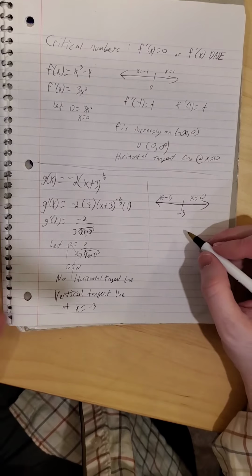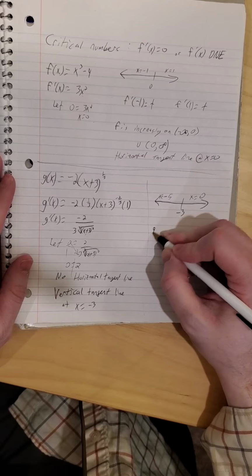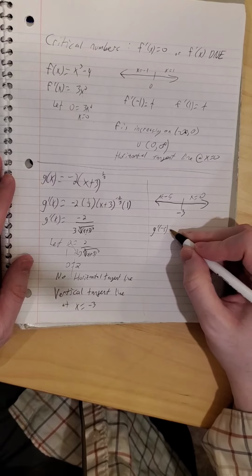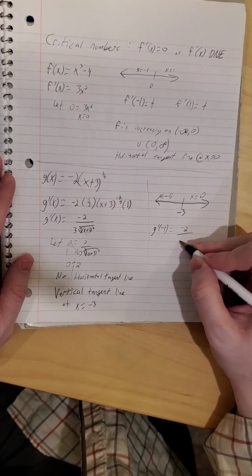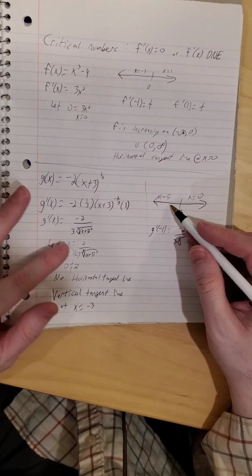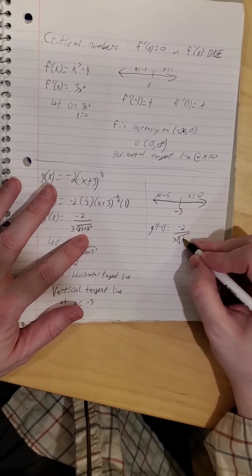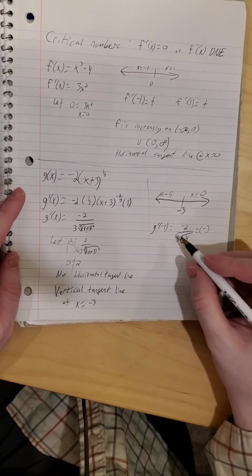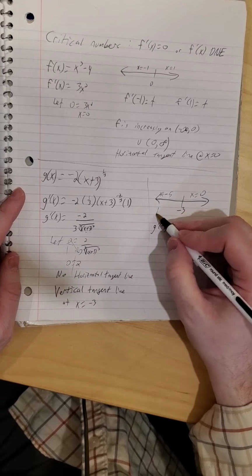So trying that out, again in the derivative, g prime of negative 5, negative 2 over 3 times the cube root of, let's see, negative 2 quantity squared is 4. So negative over positive is a negative. So we're decreasing on this interval.